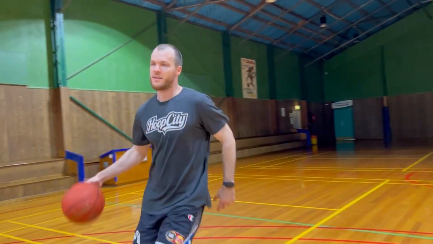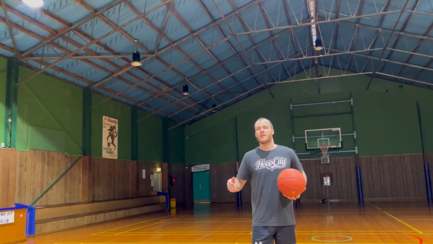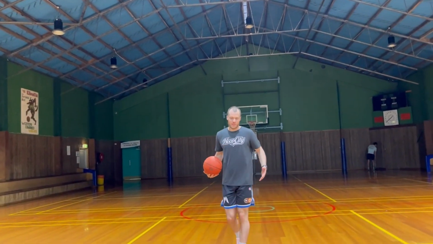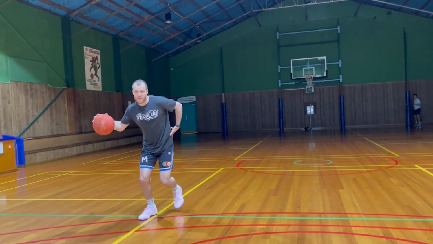And go. A lot of different moves out, as that first initial slide will create all the space that you need to make any move, right? Defender can't stay attached to you on your side. If you slide, if he does, then that's just a regular right hand drive.